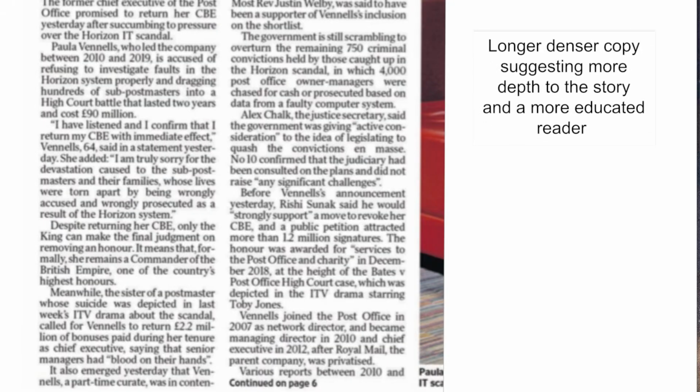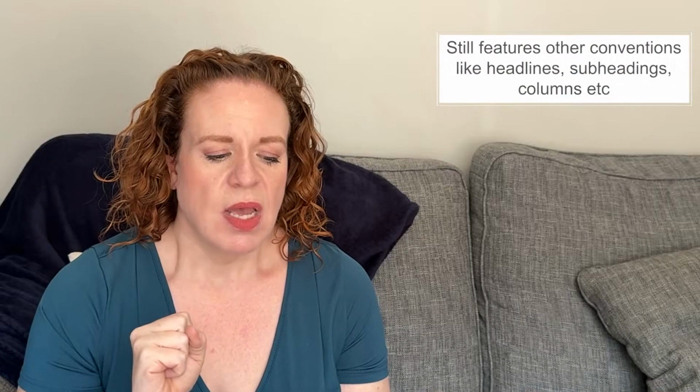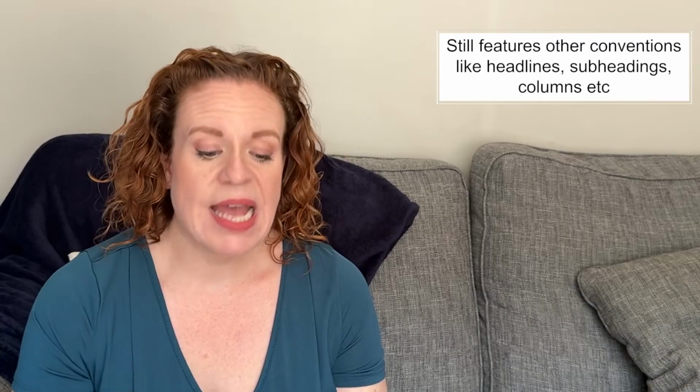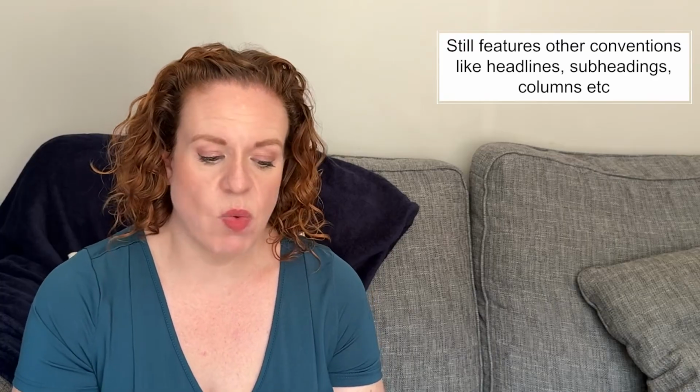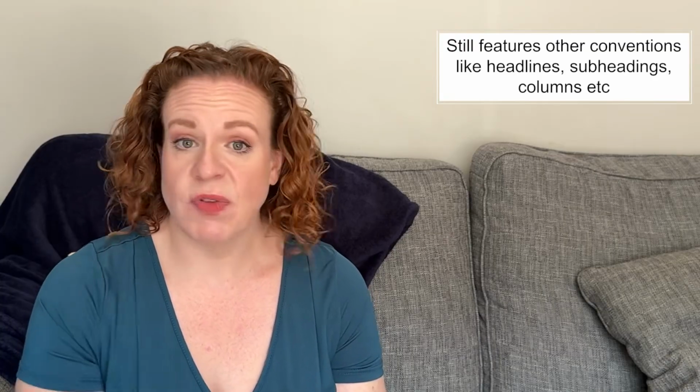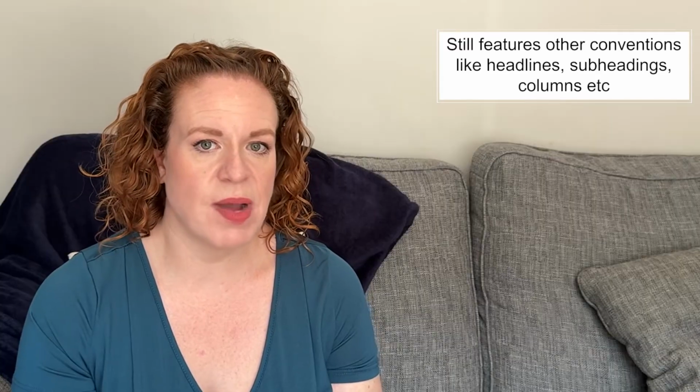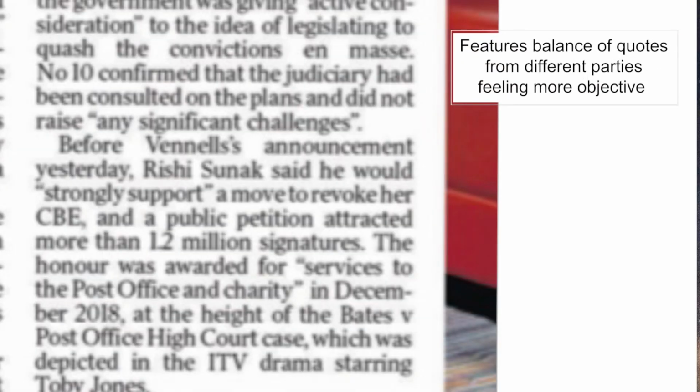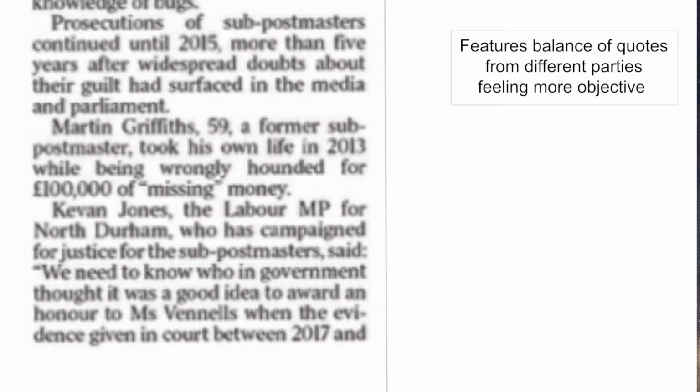In comparison to the tabloid Daily Mirror newspaper that you've studied, this article and front cover has more dense text, longer writing, smaller images. It does still have the use of things like headlines and subheadings, one main image, and the use of columns, which is fairly conventional as well. Whereas the Daily Mirror had quotes from just one political party, this newspaper has quotes from both parties and both sides, and that makes it feel perhaps a little bit more politically balanced.